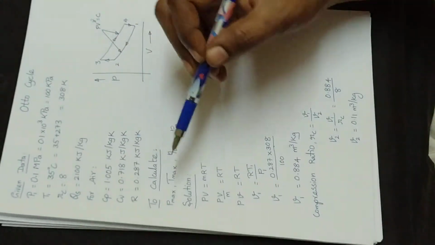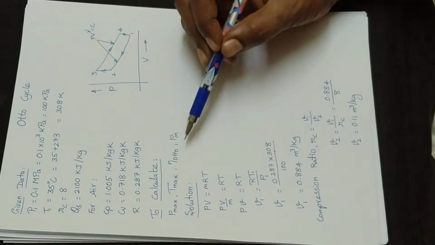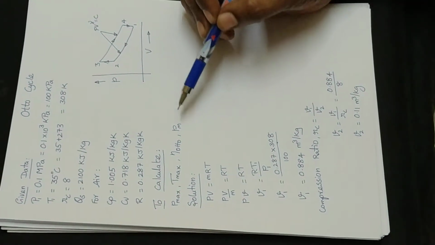We know this. So we are asked to find the maximum pressure and maximum temperature during the cycle, efficiency of the Otto cycle, and mean effective pressure in the cycle.